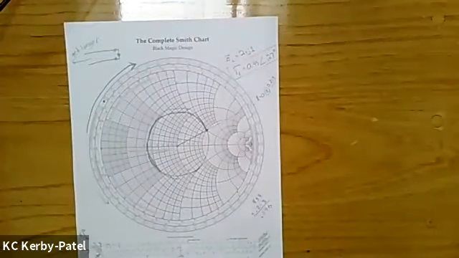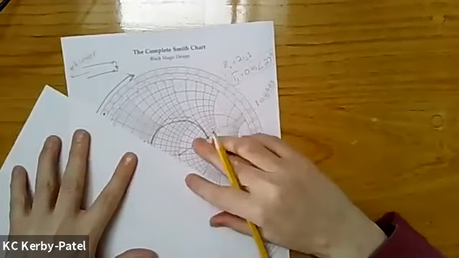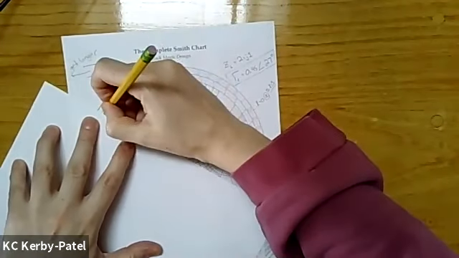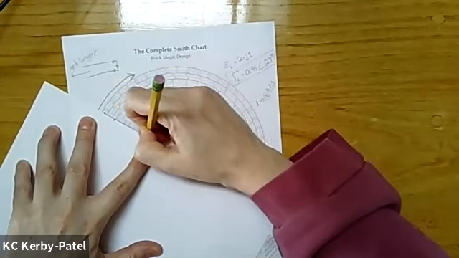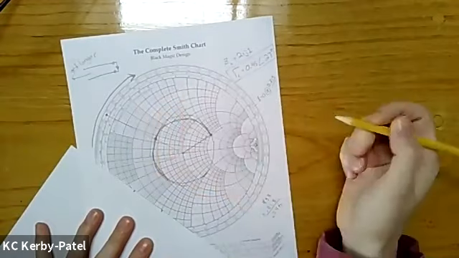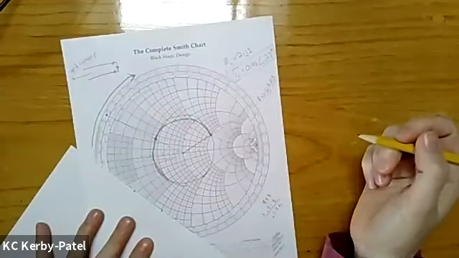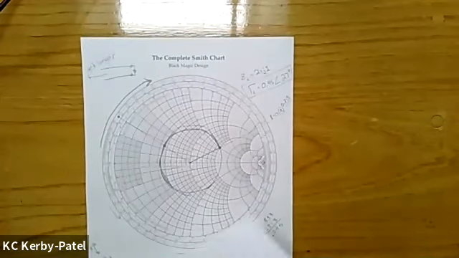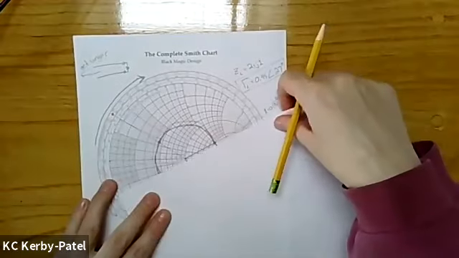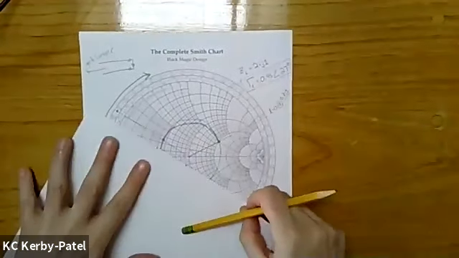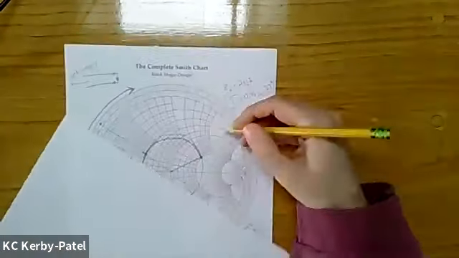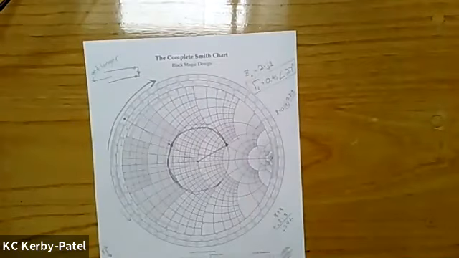And then if I want to find out what that input impedance is, I just draw a line between that line length and the center of the Smith chart, and look at the point where it intersects with my constant VSWR circle. If you are like me and you don't have a compass, you don't have to draw the constant VSWR circle, because you can draw this line first, measure this length, and then put this length onto that line. And it looks like my circle's a little bit off there, actually. So there you go.